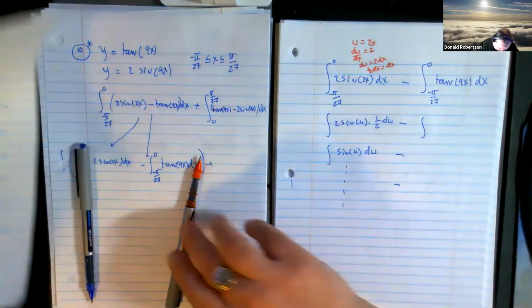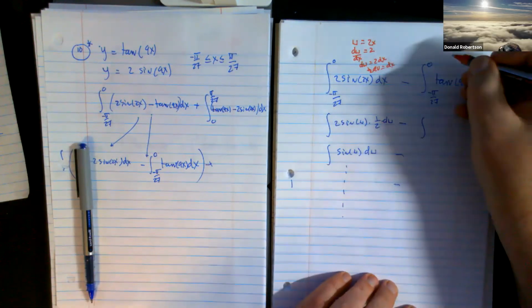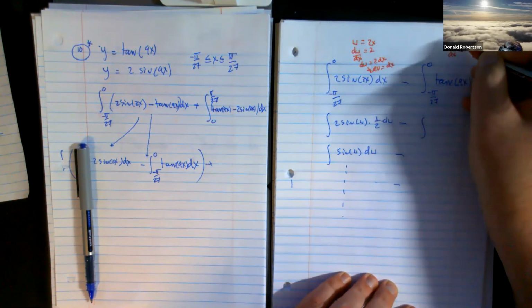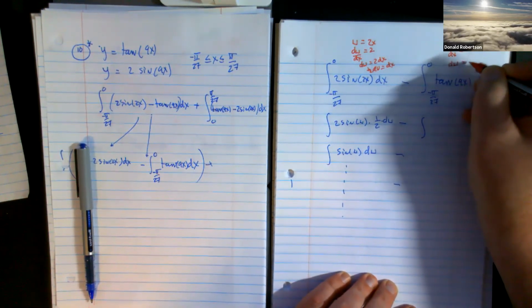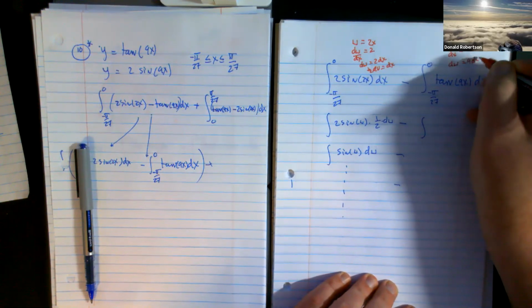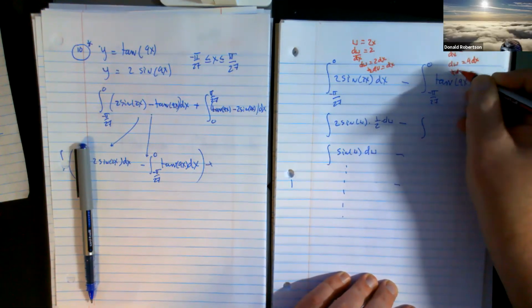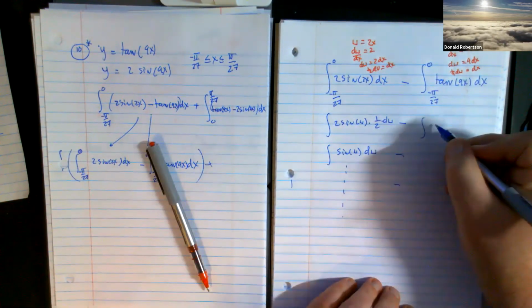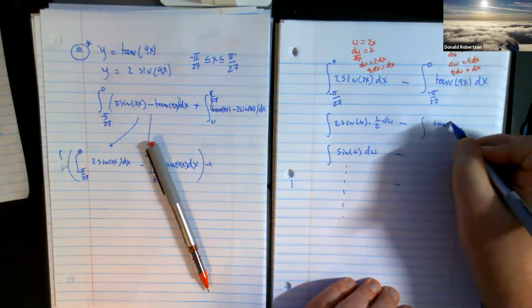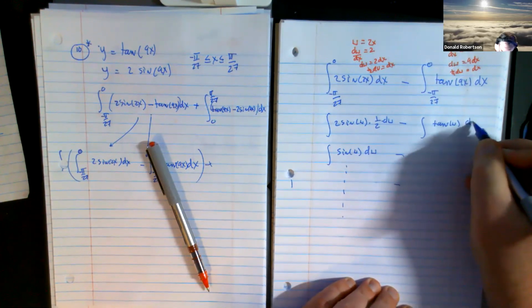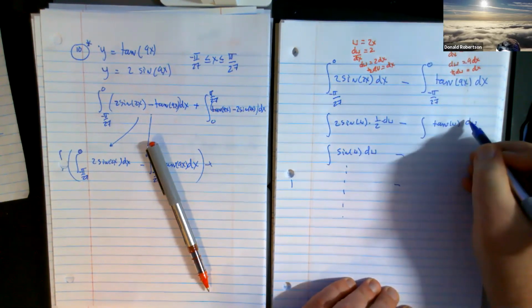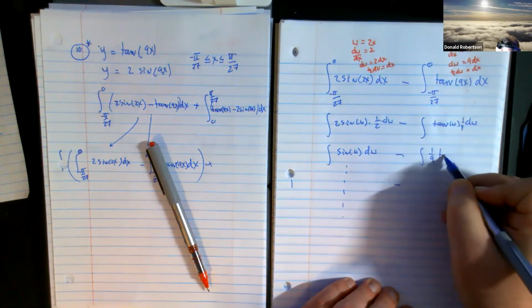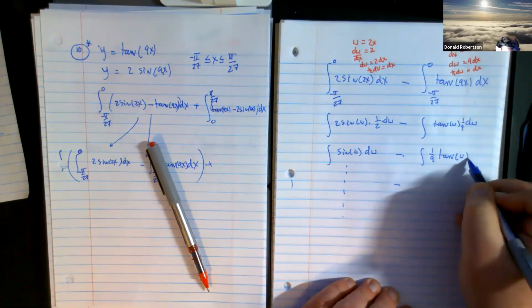Well, let's just take it a little bit further and show you what happens. Differentiate with x, you get 9. There's your crossover, and then you isolate. So this becomes the tan of u du. Oh, 1/9 du. So I need to integrate that guy.